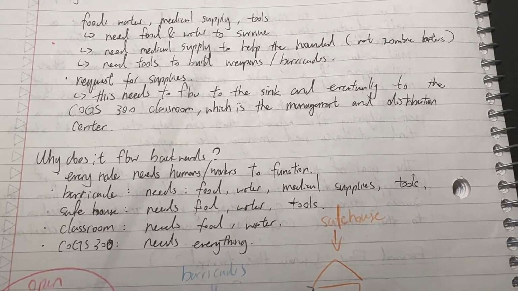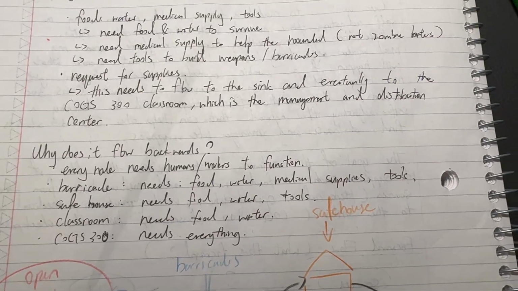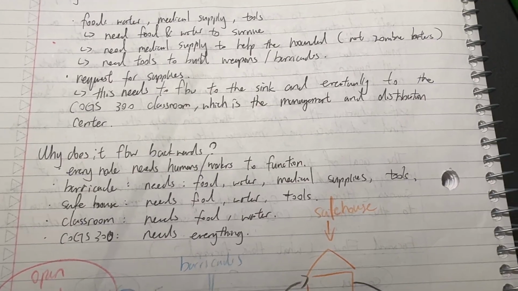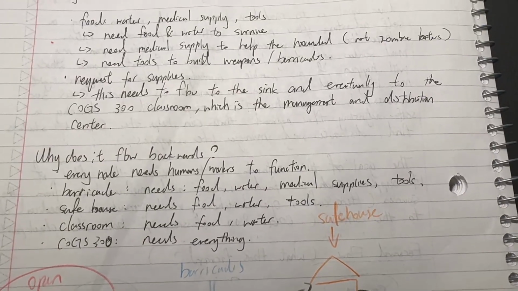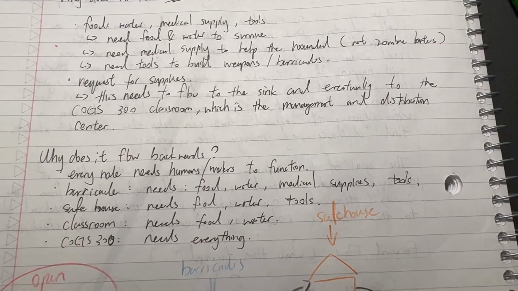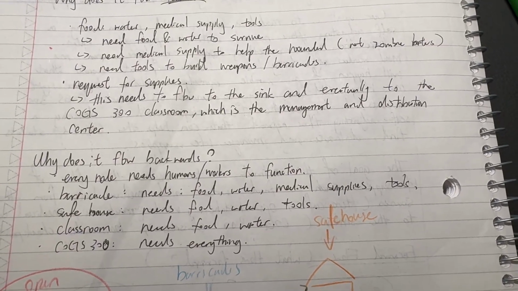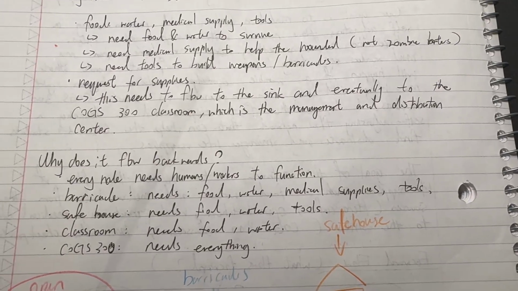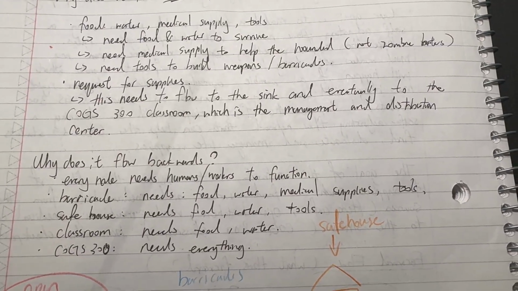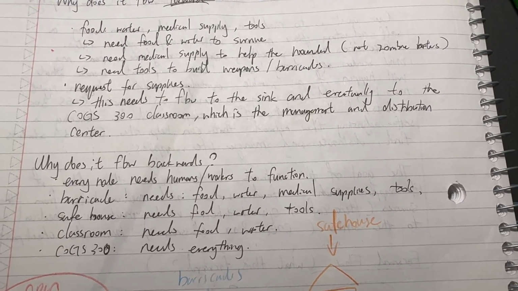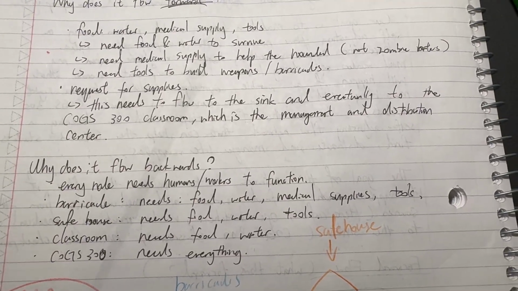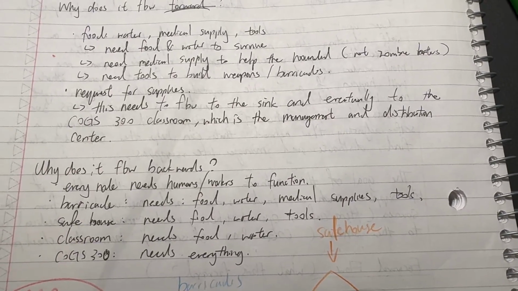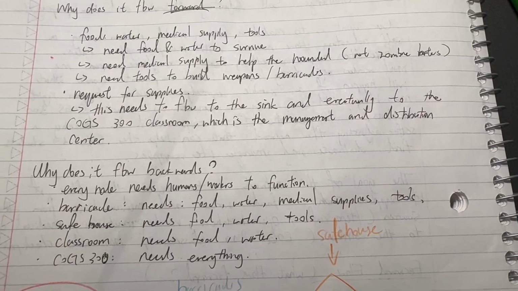And why does it flow backwards? Every role needs humans/workers to function. In the barricade nodes, they will need scavenger members to find the life supplies needed. And also, the safe house would need food, water, tools. The classroom needs food, water to supply the managers, the managing class in the classroom.